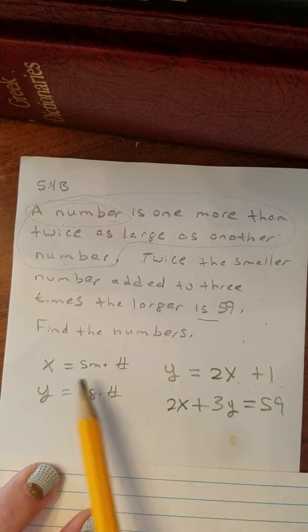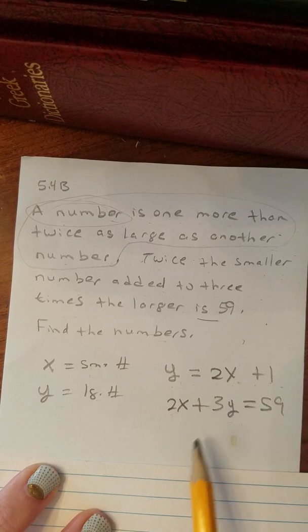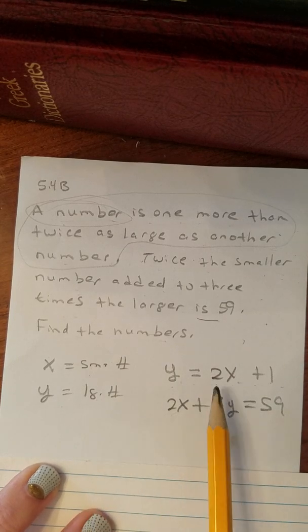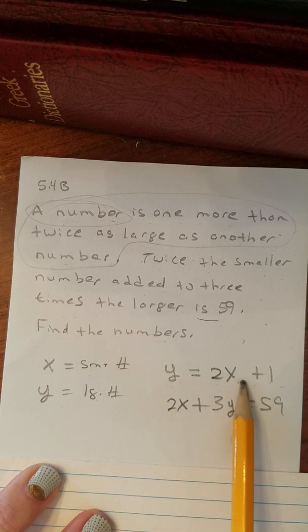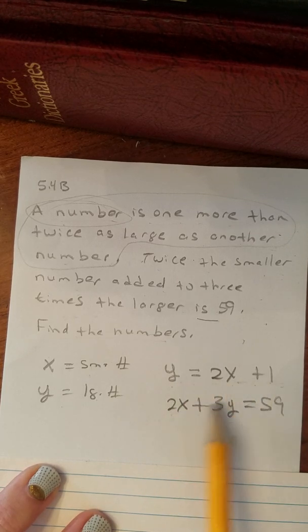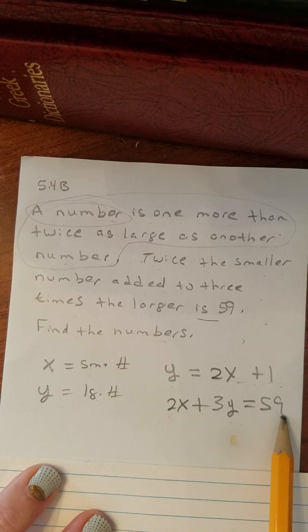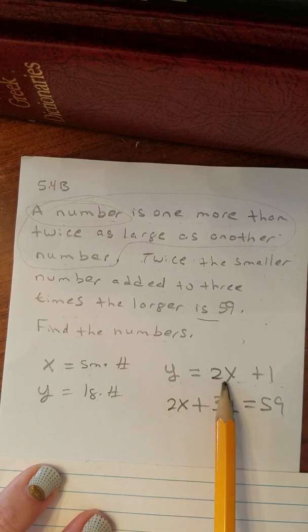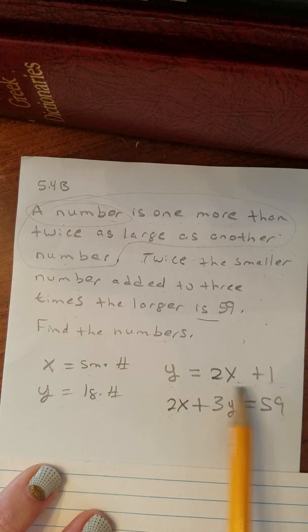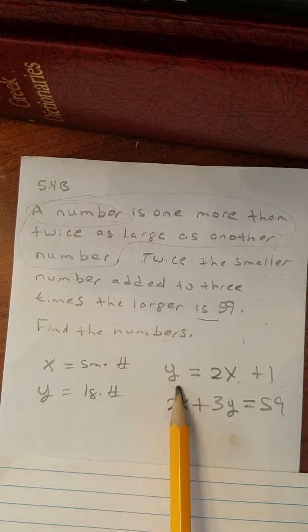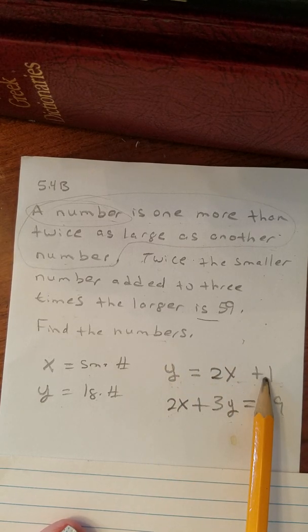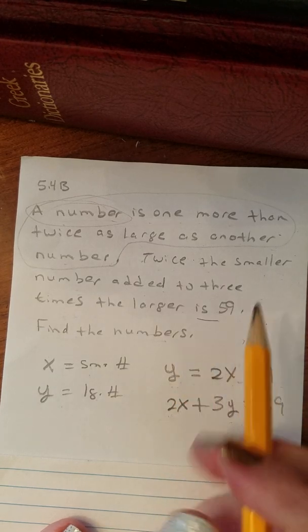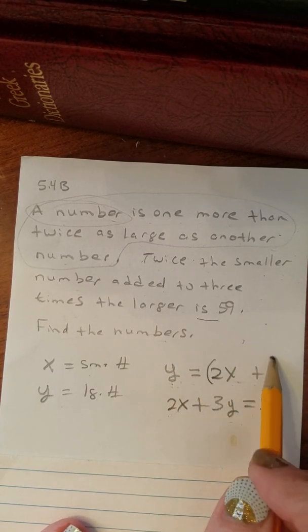So now we have 2 unknowns and 2 equations. Now you remember when you were solving by addition elimination, you had to have this in the standard form, ax plus by equals c. This is not in the ax plus by equals c form. So if you were to use the addition and elimination method, you would have to convert this into that standard form. But if you notice, this is already solved for one of the variables.